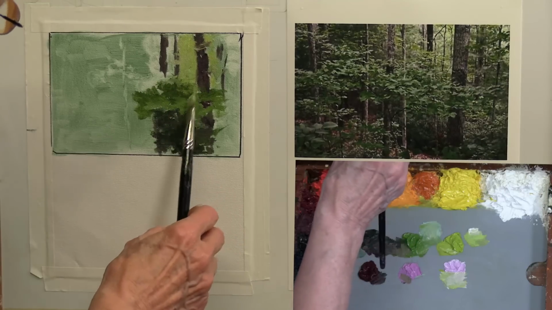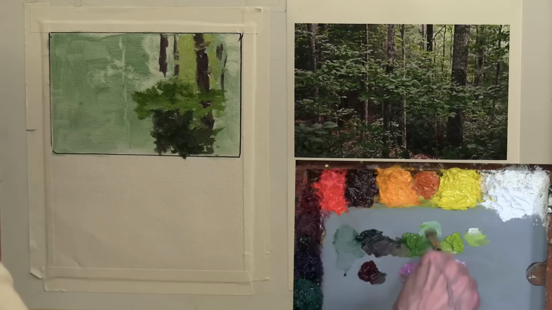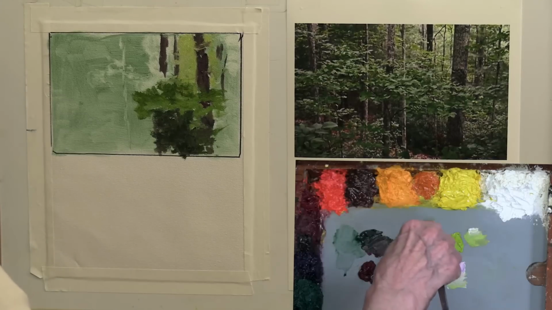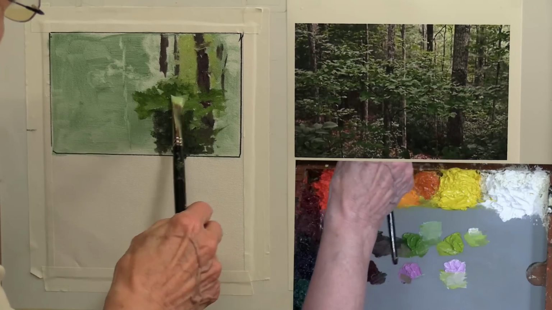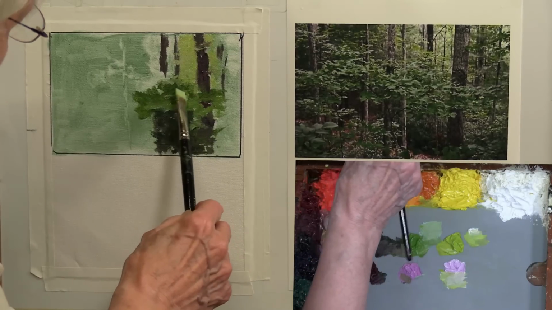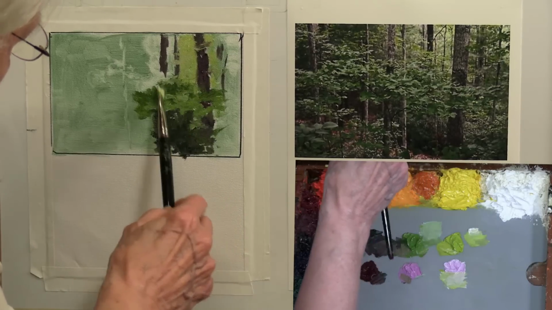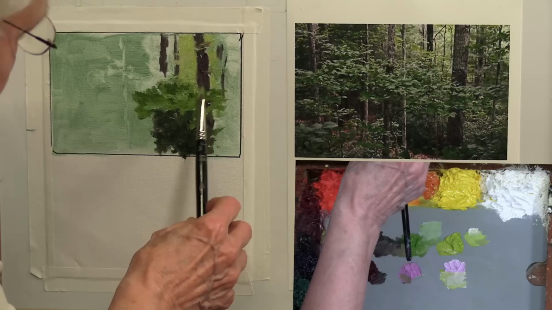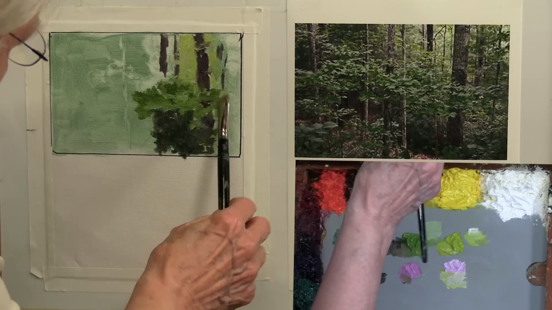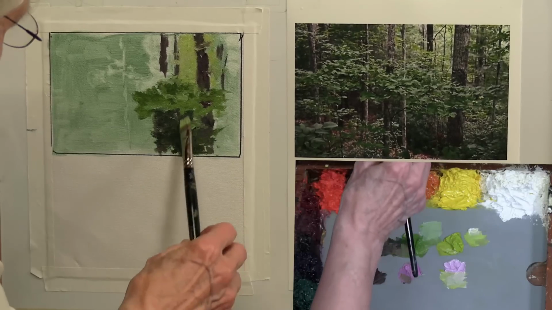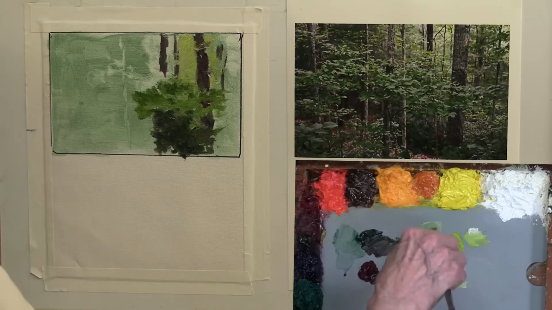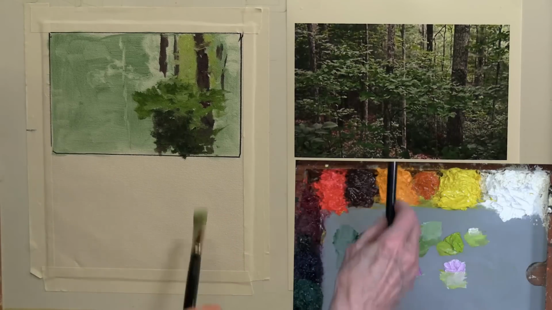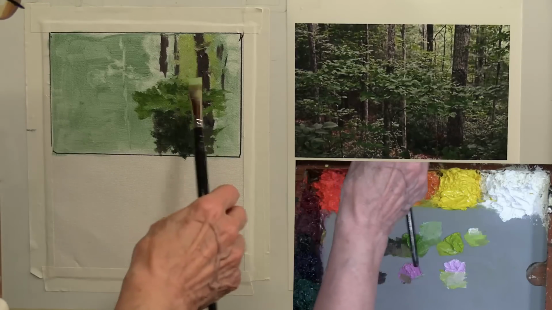Now you notice I haven't gone into any limbs. It works better, I've found technically, when you're doing forest. It's better to lay all the foliage in and get the lights and shadows adjusted on the foliage before you start putting in limbs, because it can get really, really tedious if you try to squeeze limbs into all that.